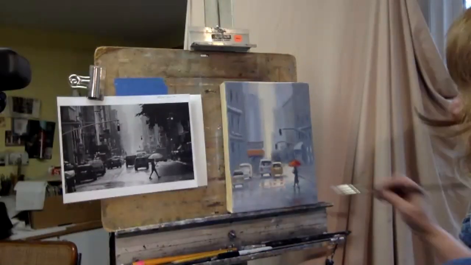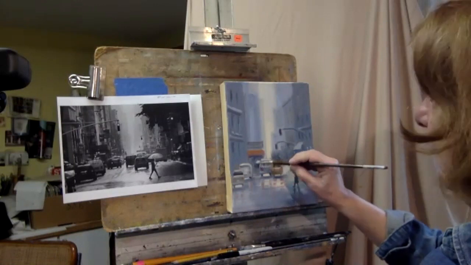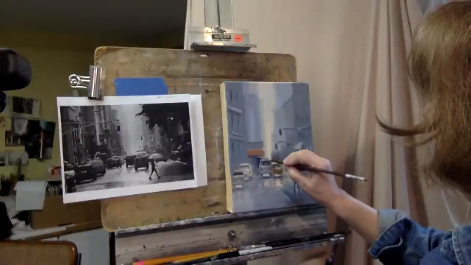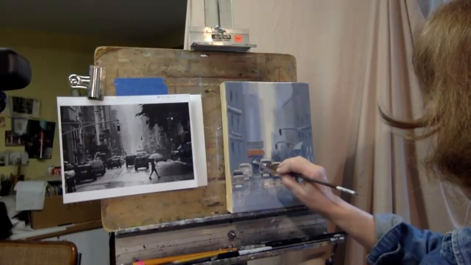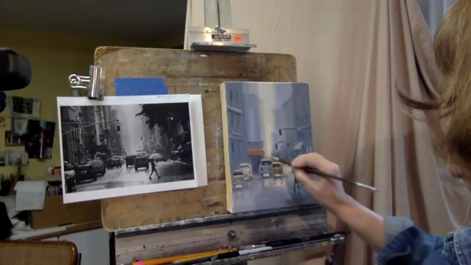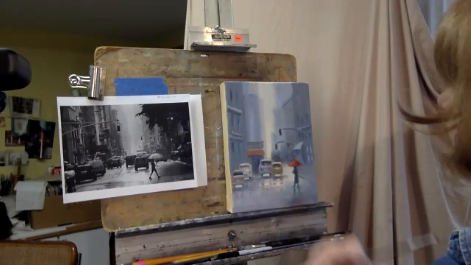I could come in here, even though it may not be that way in the photo, or it may be that way. Right now, all I'm doing is looking at lights and darks and trying to punch out my lights by putting dark near it.